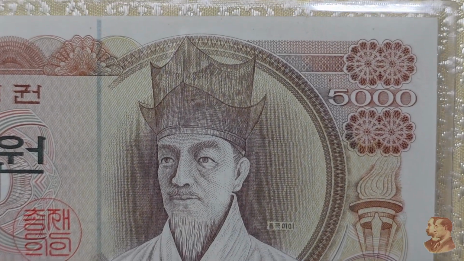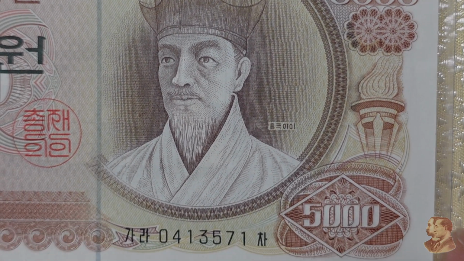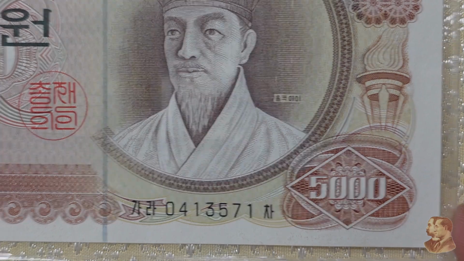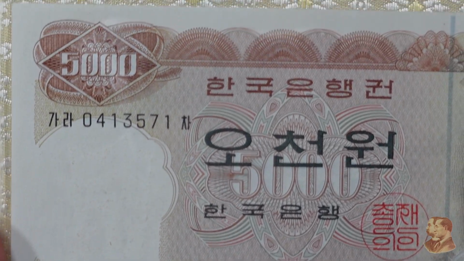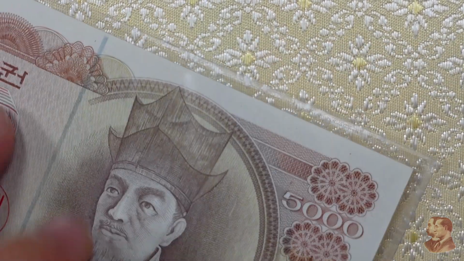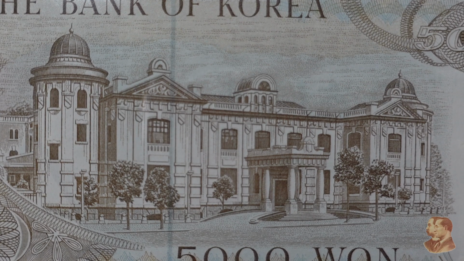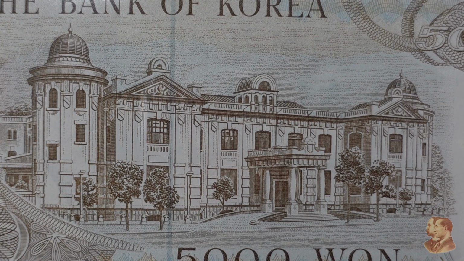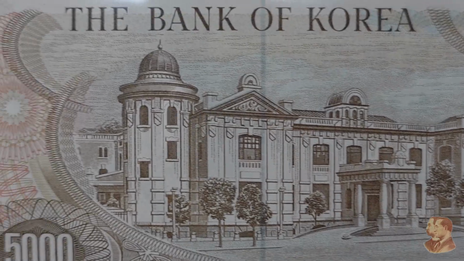So here's the Confucian scholar Yi, and then here's the building. I think the building here used to be the Japanese governor-general's building, when Korea was under the rule of the Empire of Japan.